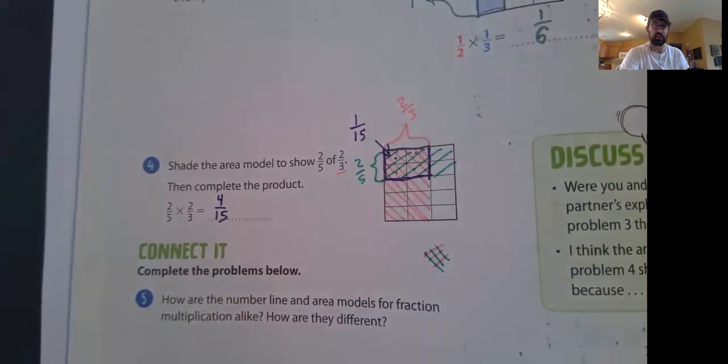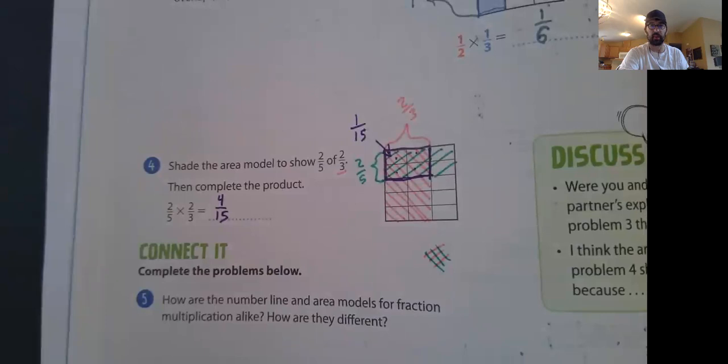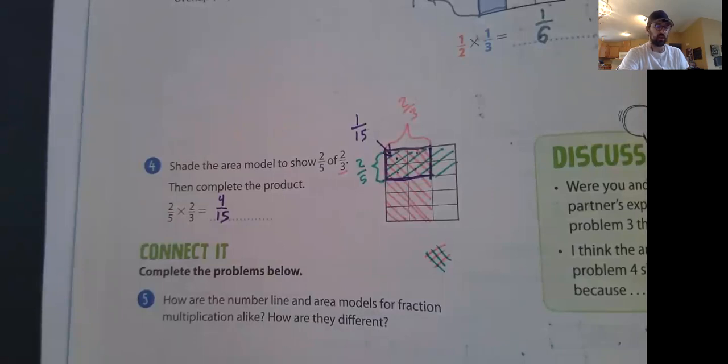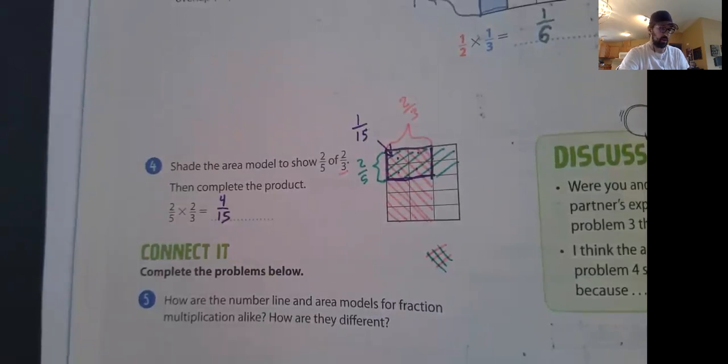Are 4 and 15 divisible by the same number? The answer is, we're in simplest form. 15 can be divisible by 3 and 5. 4 cannot. So we're good. Hopefully this is making more sense.